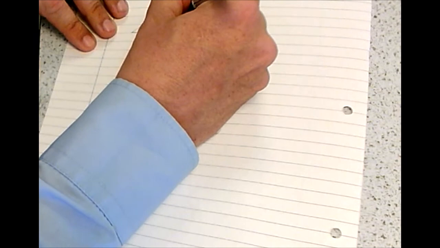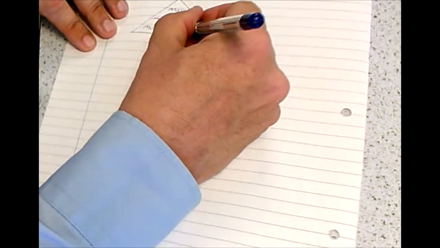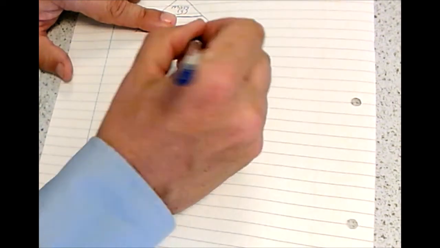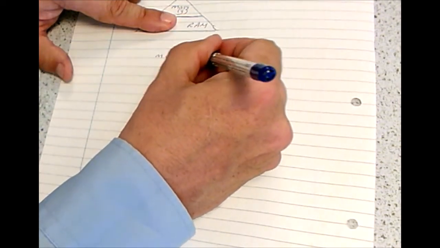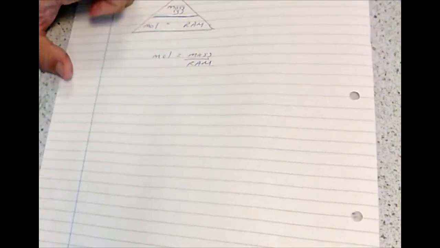We put the mass at the top, that's going to be in grams, and on the other side we're going to put RAM. Now if you remember, if you wanted to find the moles, we worked out the formula to be mole equals the mass over the RAM, yes?